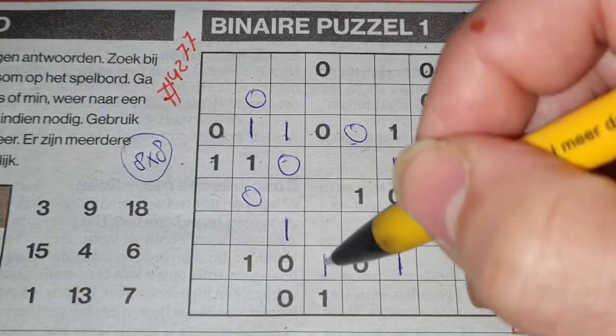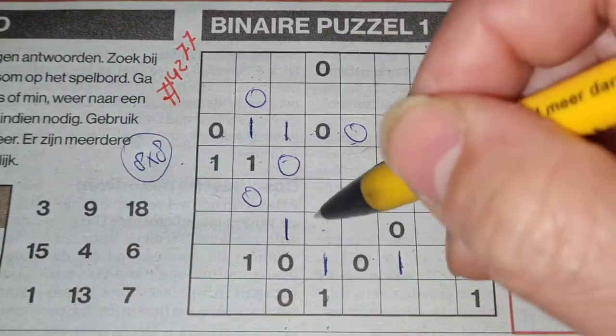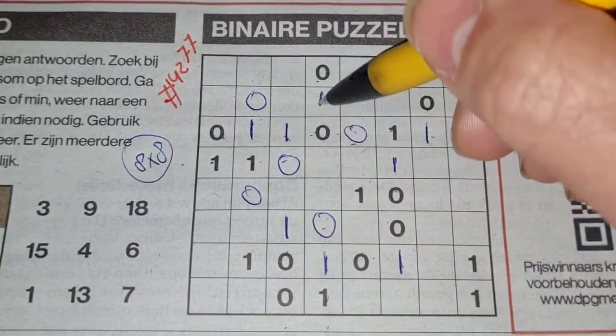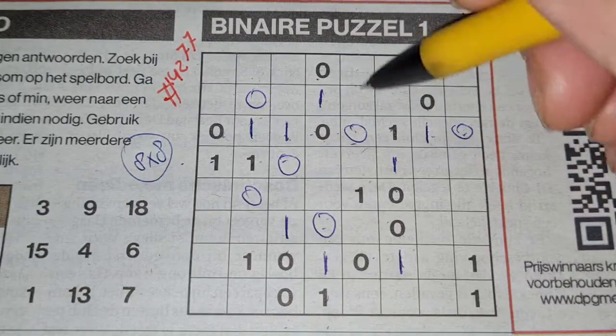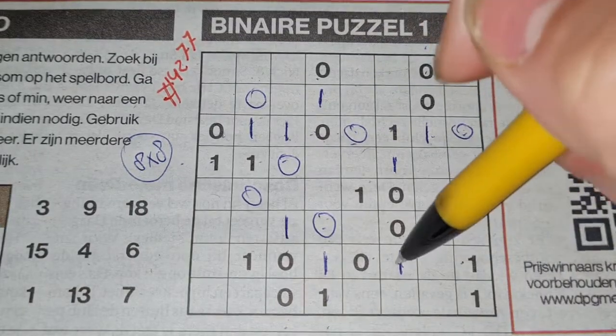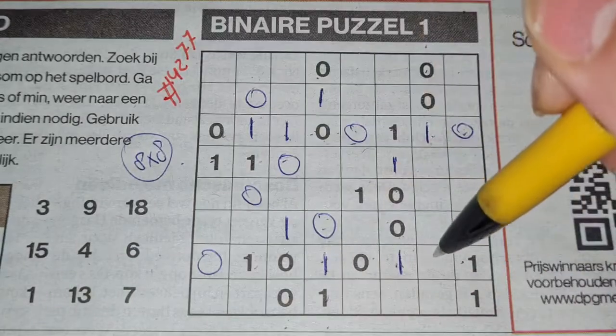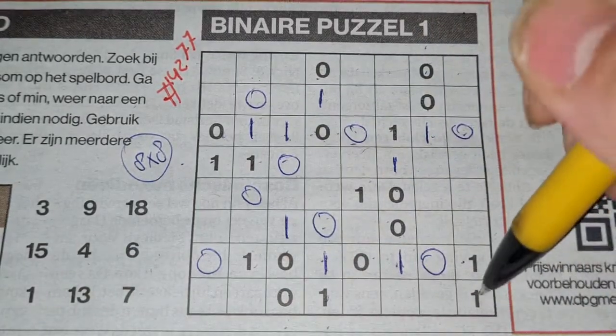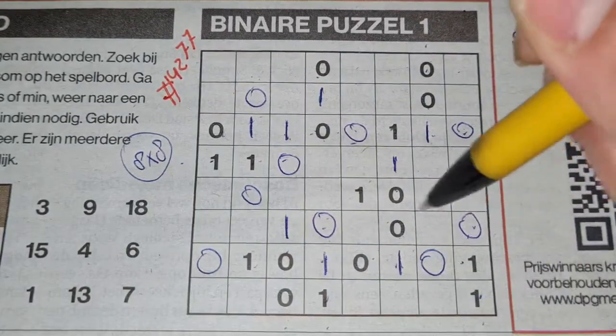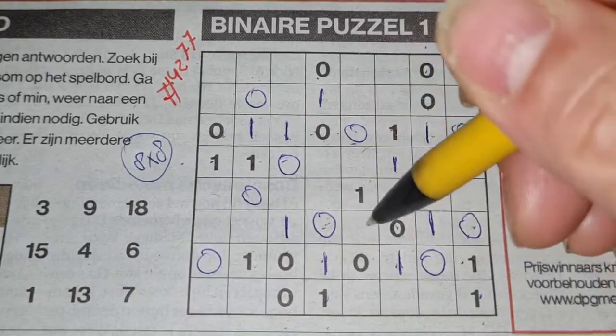Between 2 O's comes in 1. Double one, here no, there no. Between 2 O's comes in 1. 4 ones we have here, so the rest are O's. Double one, here no, there no. Between 2 O's comes in 1. Between 2 O's comes in 1.